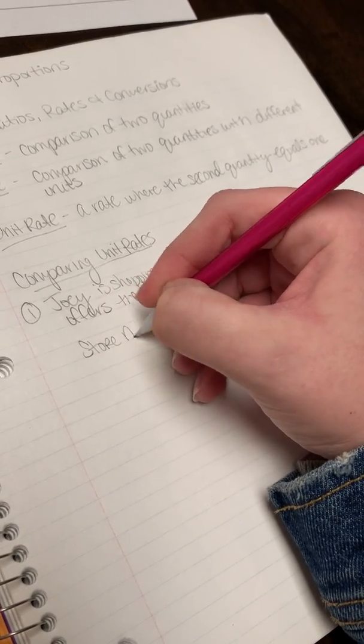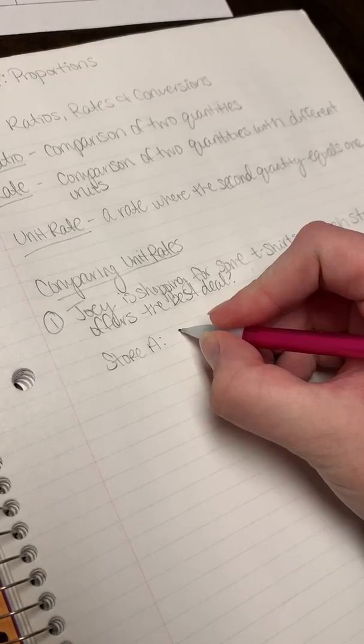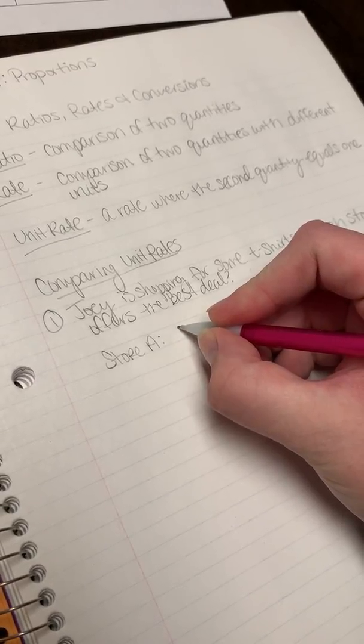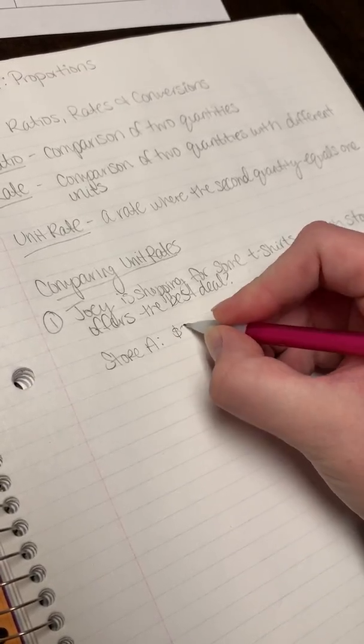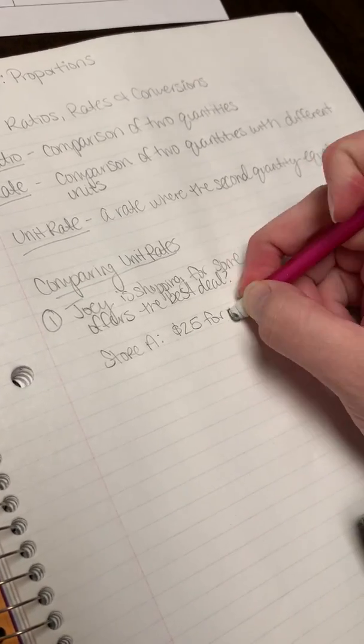Store A has a sale that it is $25 for 2 shirts.